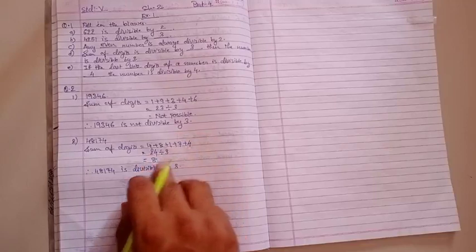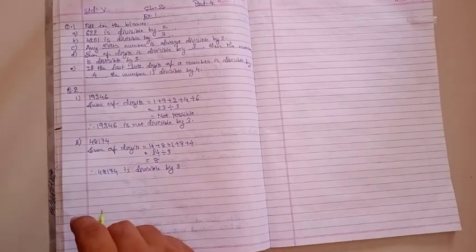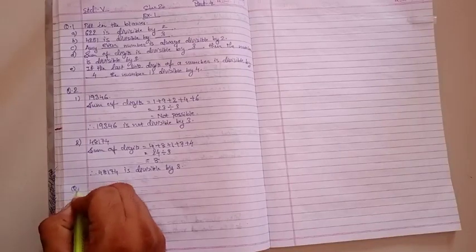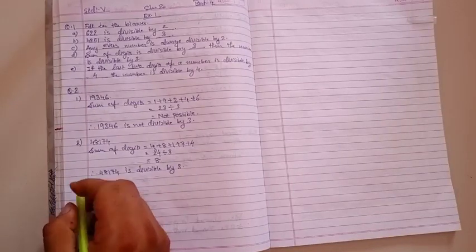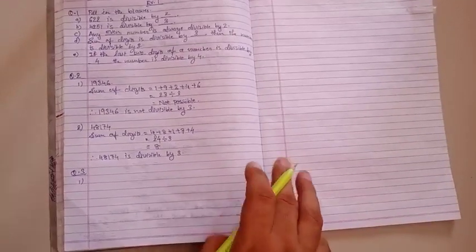So total 5 sums are there. From that 2 I had already done. Remaining 3 you have to do it by yourself. Now let us move to question number 3. In that we have to find out if the number is divisible by 6 or not.